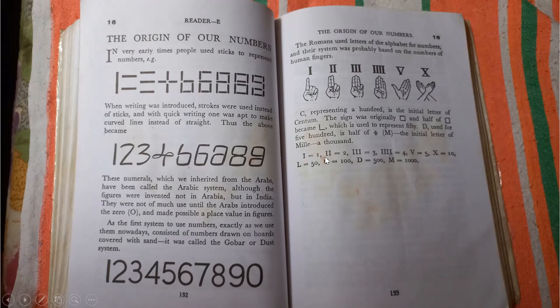So 1, 2, 3, 4, 5, and 10. 10 is represented by X, and 50 is represented by L. 100 centum is represented by C, 500 represented by D, and 1,000 represented by M.